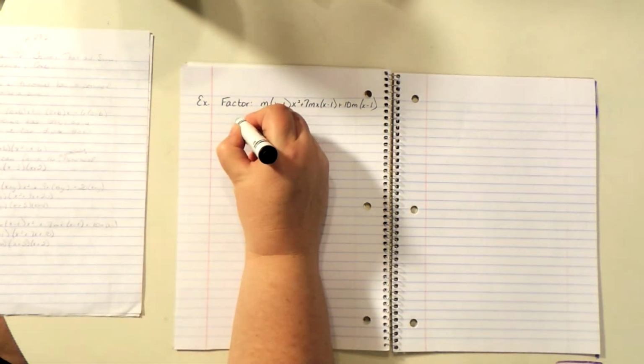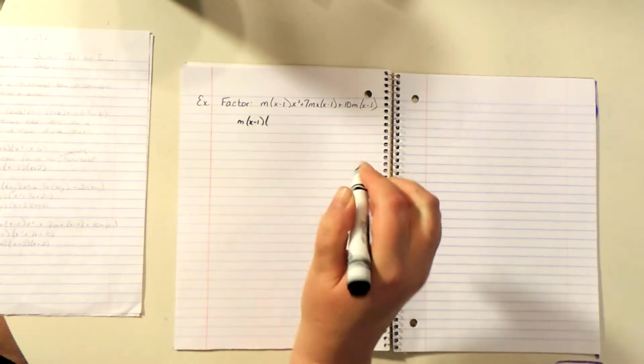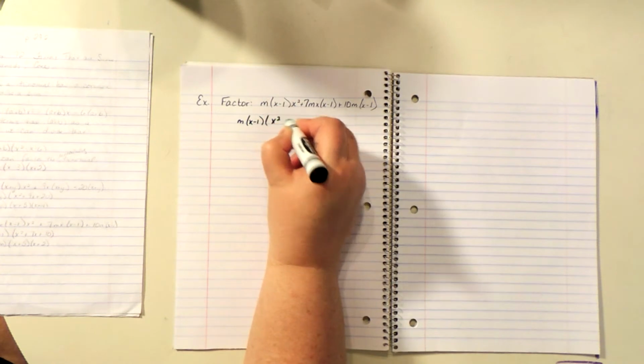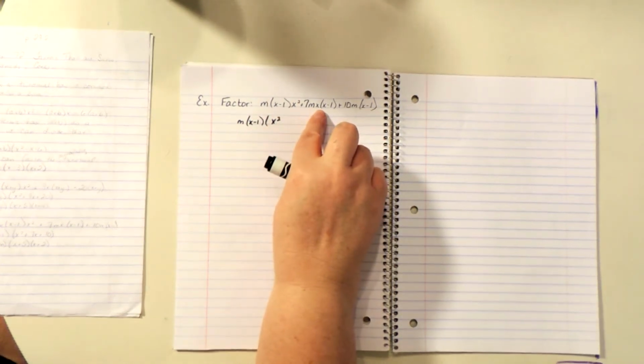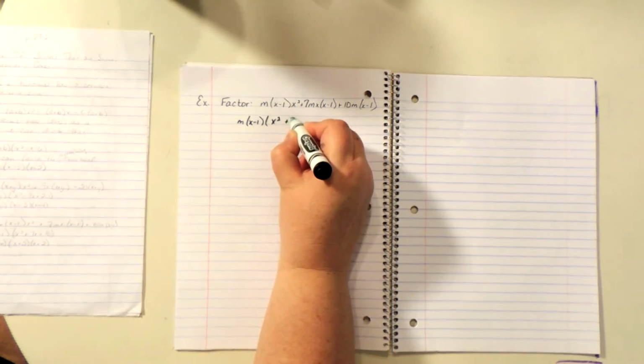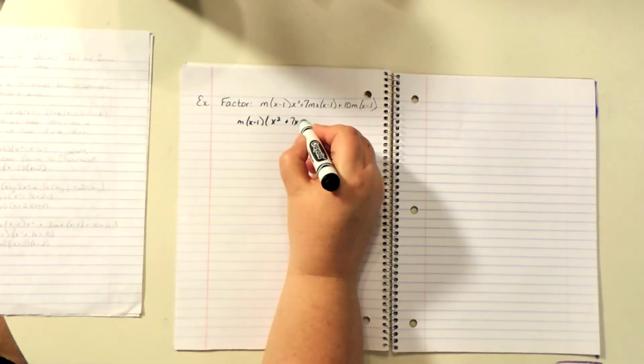So we're going to do m times x minus 1 times, this term will have x squared left. From this term, we'll have plus 7x. And from this term, we'll have a 10.